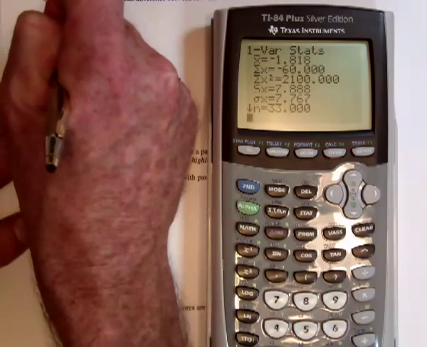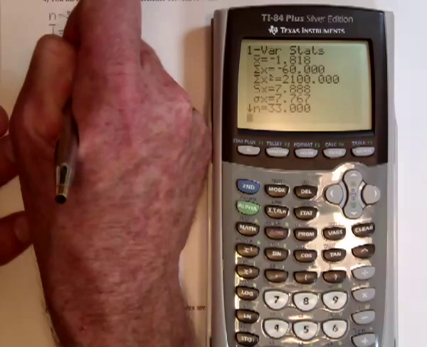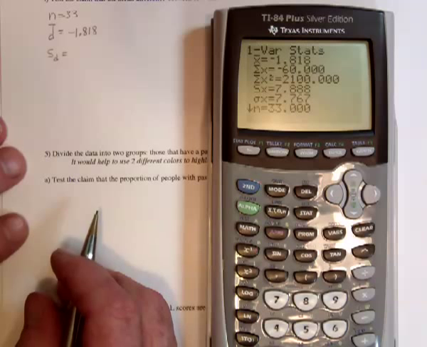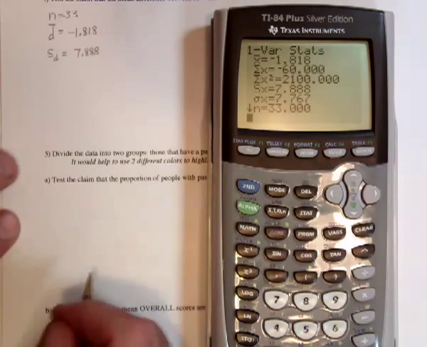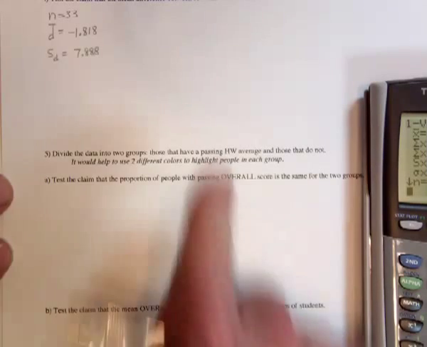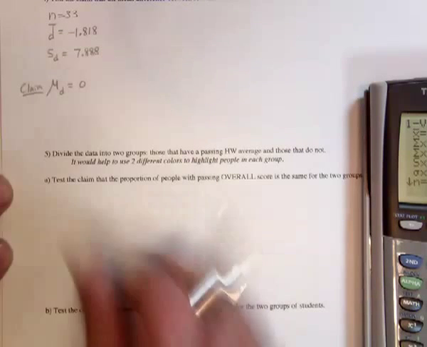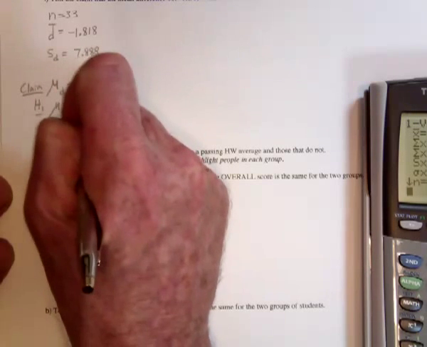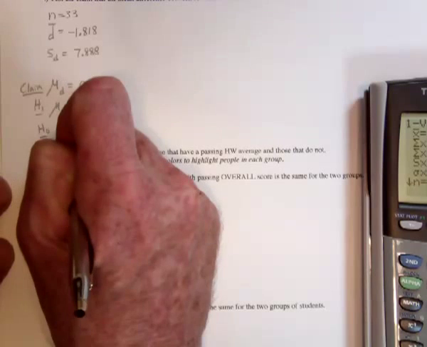So we've got a sample size of 33. The mean difference is called D bar, negative 1.818. And then the standard deviation of the differences, called S sub D, is 7.888. And then the claim that I asked you to test is that the mean for the differences is equal to 0, which would mean H1 can't have equals, so it's not equal to 0. That means it's a two-tailed test, and then H0 is equal to 0.